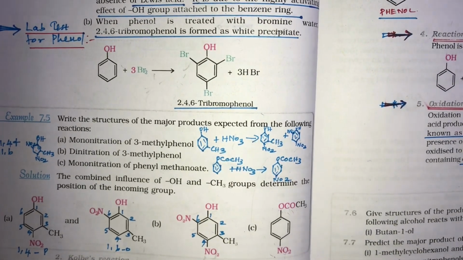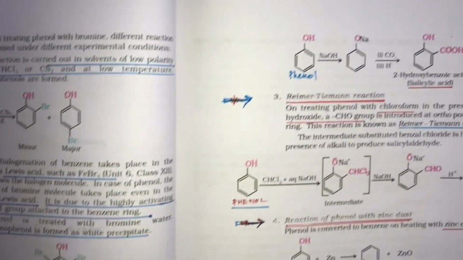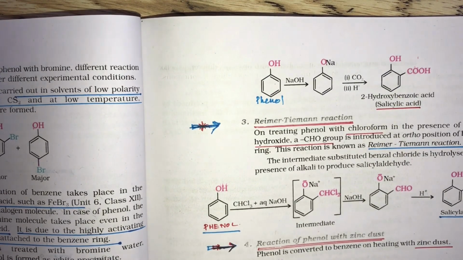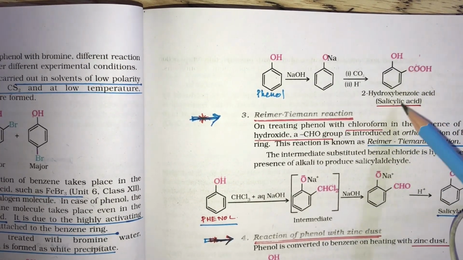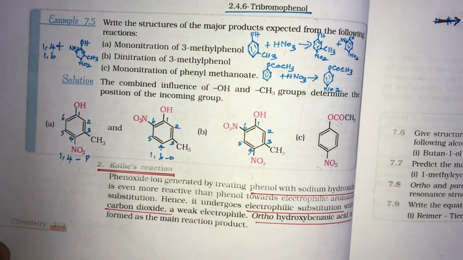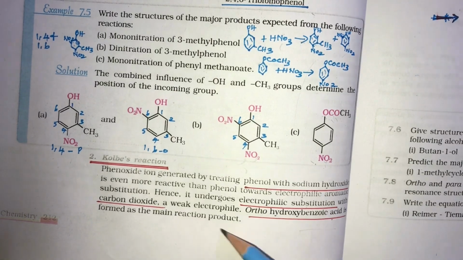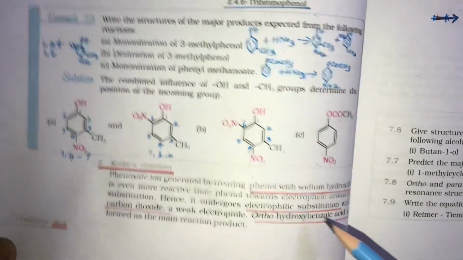Next one is Kolbe's reaction. What is Kolbe's reaction? It is the conversion of phenol into salicylic acid. Conversion of phenol into hydroxybenzoic acid, that is salicylic acid, is called Kolbe's reaction. So ortho-hydroxybenzoic acid, salicylic acid, is the Kolbe's reaction product.